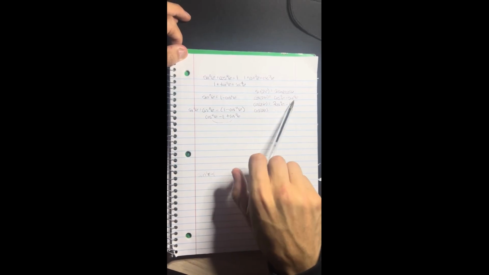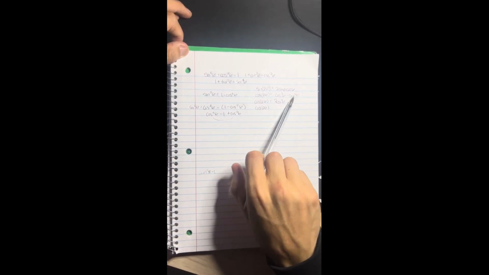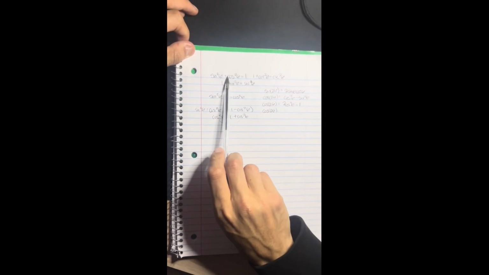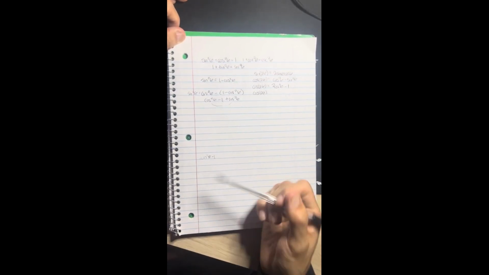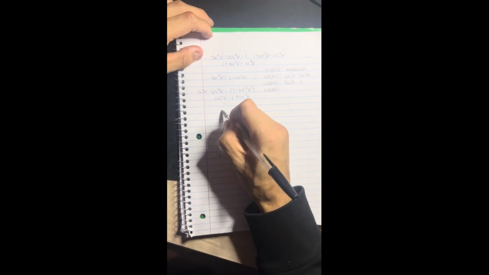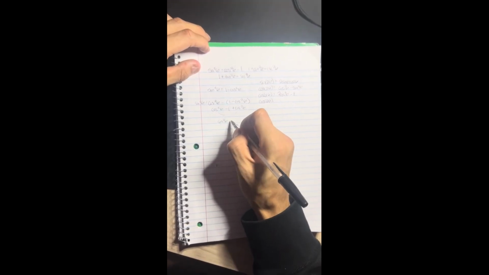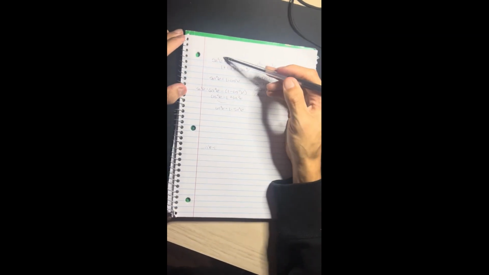cosine squared theta minus sine squared theta. We take this and we minus this to the other side and plug it in again. So to get cosine squared theta equals 1 minus sine squared theta. So we did cosine squared theta. We took the sine squared theta to that side by minusing. And now all we do is plug this into cosine right here.